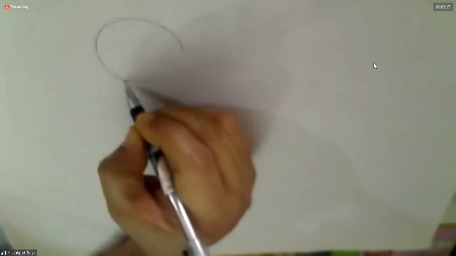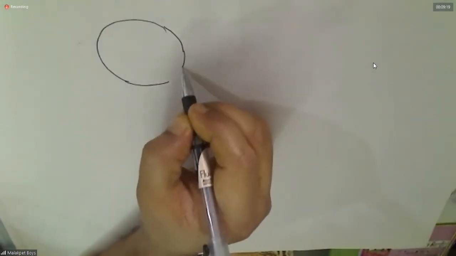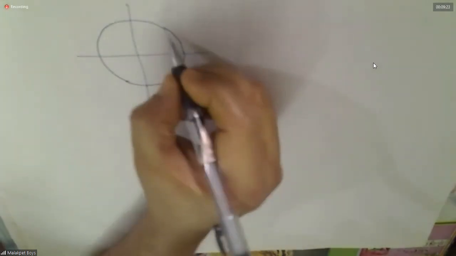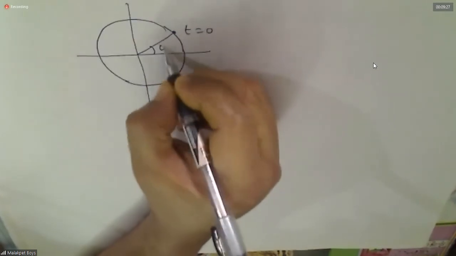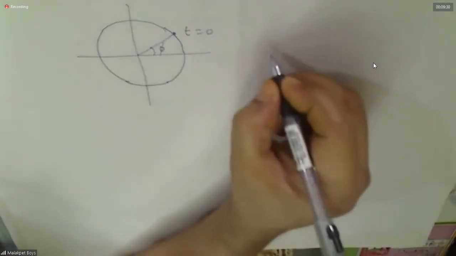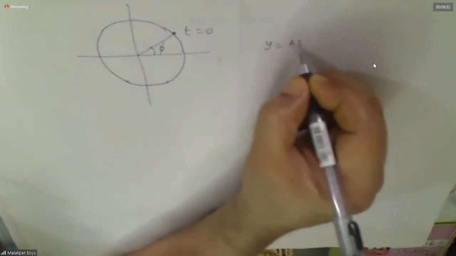Now suppose the particle is neither at mean position nor at extreme position at t equals 0. That means the particle is located somewhere here. Say it is at an angle phi. Then what is the displacement equation?